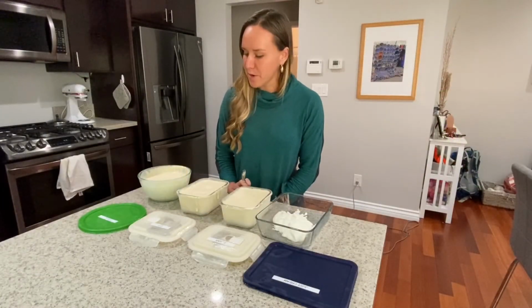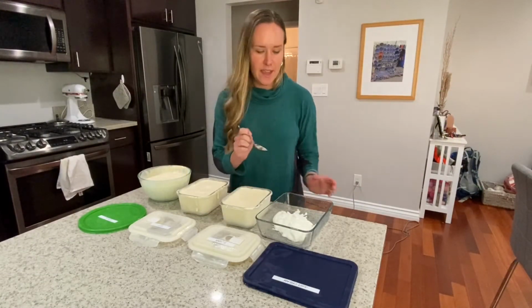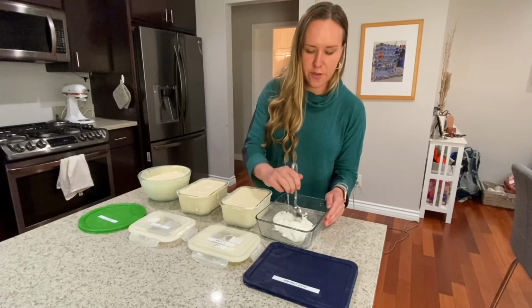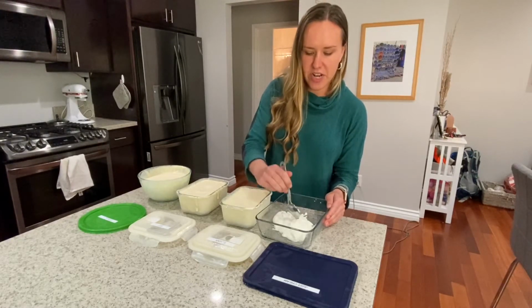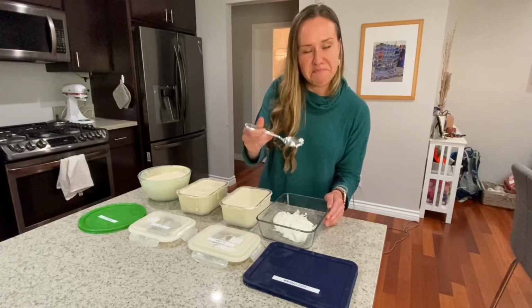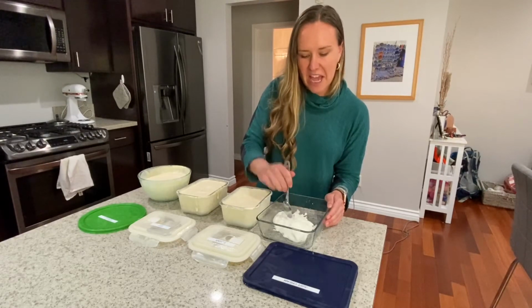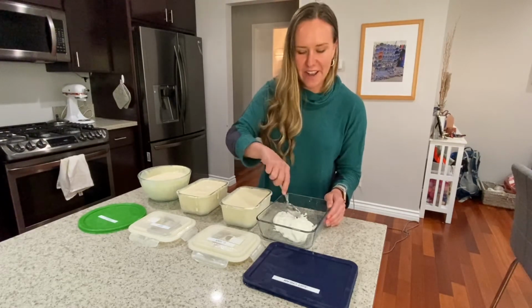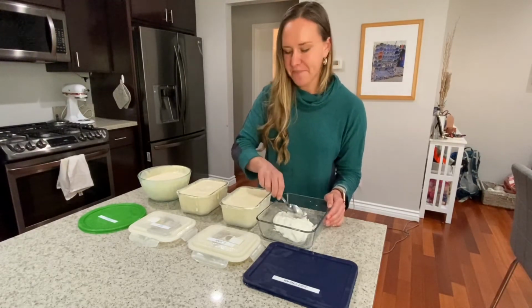So these were all removed from the freezer at the same time. As you can see, the one that's just cream is pretty much rock solid. Maybe a little less, but not really very edible at this point in time.